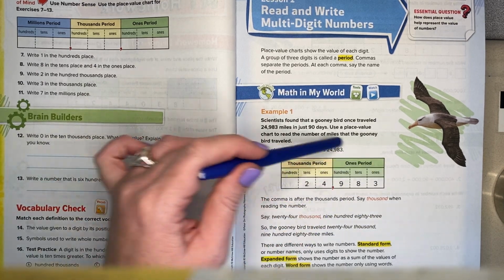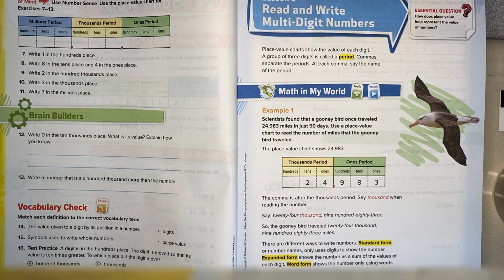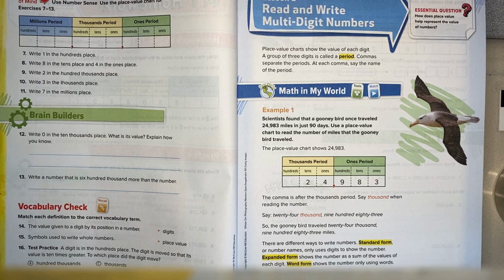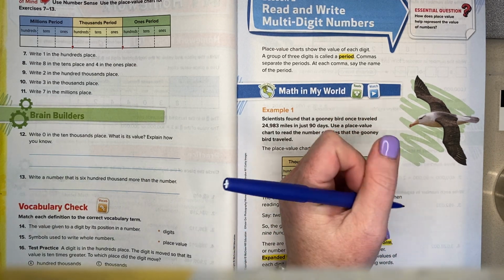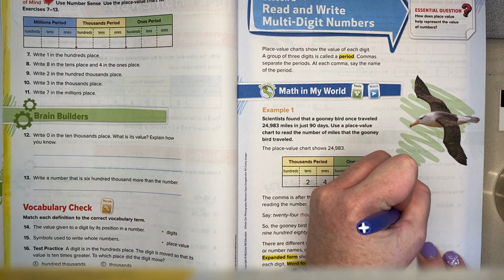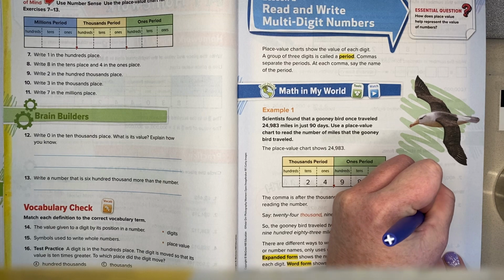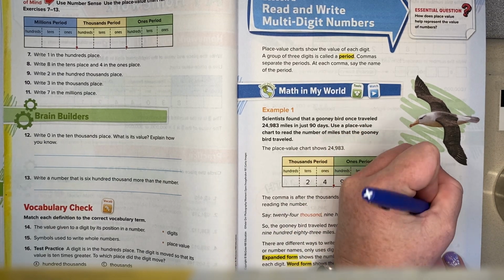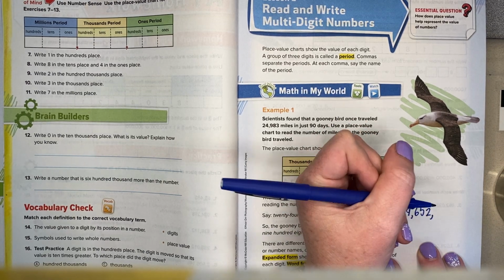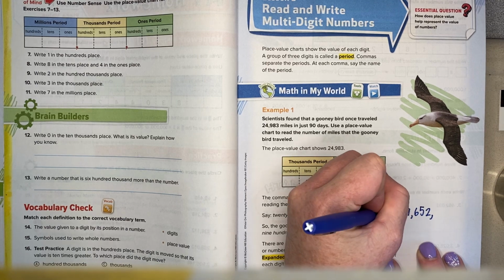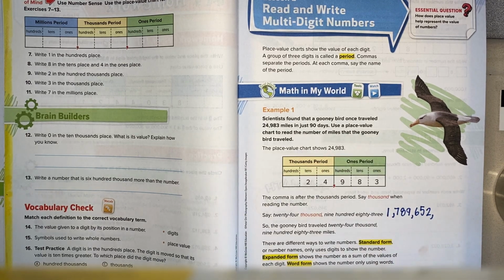I want to expand a little bit more on putting the commas in the number and how to read the number. So I'm going to make up a number here off the top of my head. I'm just going to write it over here in the margin. Okay, I might be making my number too big, so I'm going to come back this way, and I'm going to put a 1, okay?